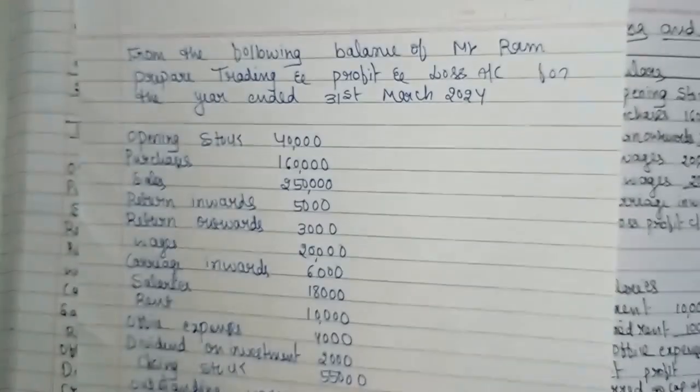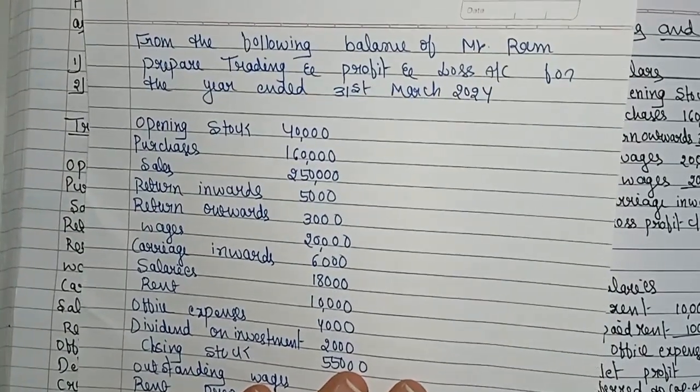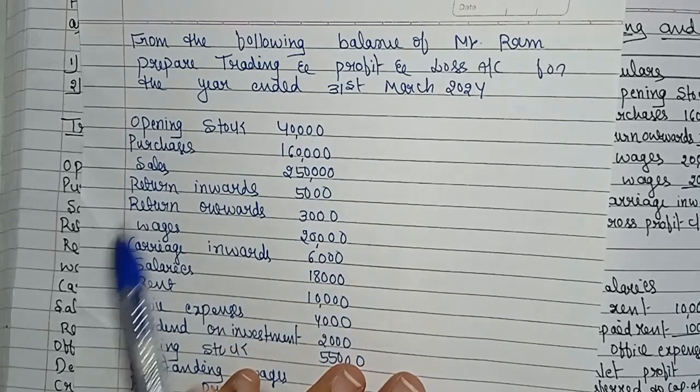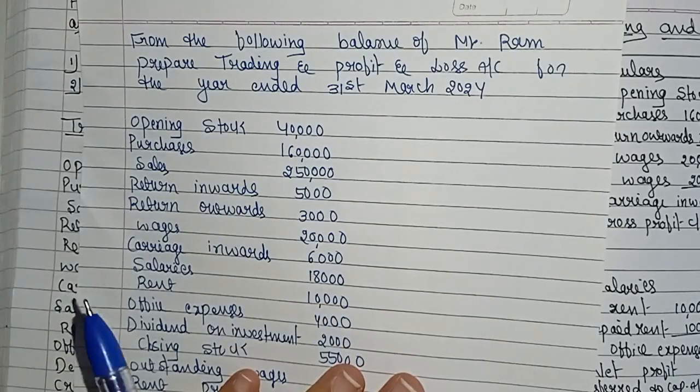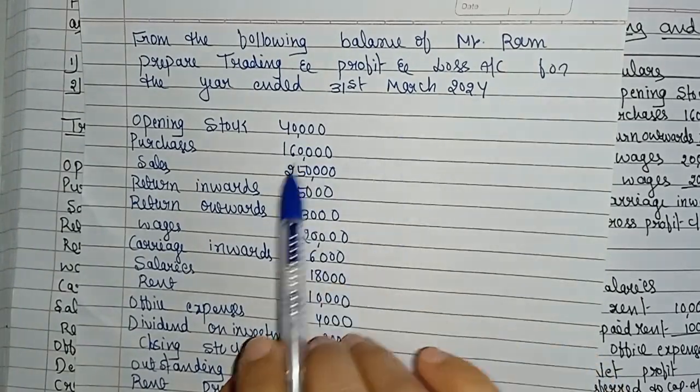So today we are going to solve one practical problem under trading and profit and loss account. Let's start it. See here, from the following balance of Mr. Ram, prepare trading and profit and loss account for the year ended 31st March 2024.